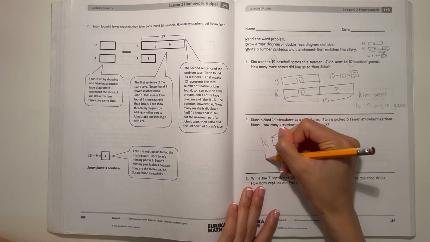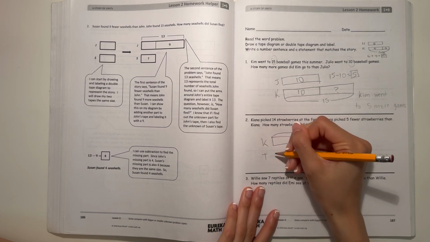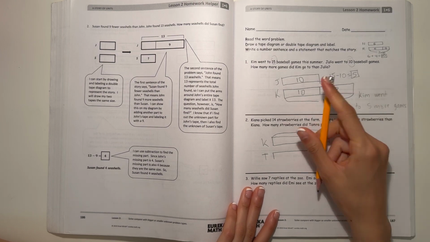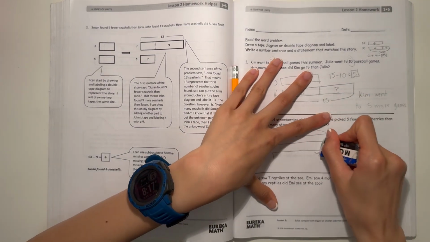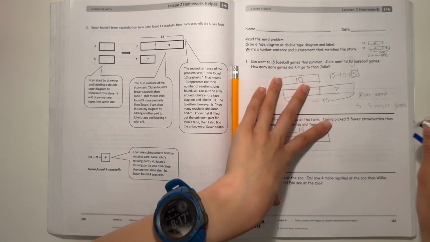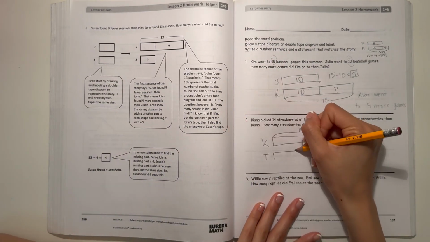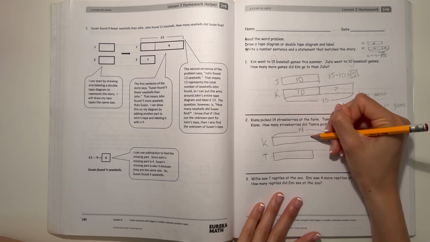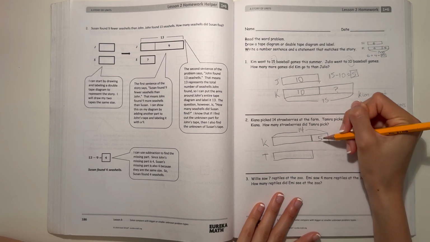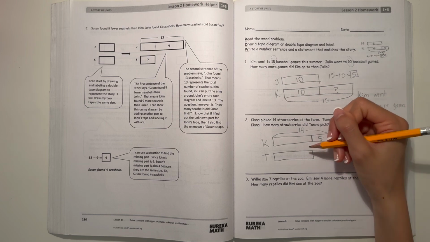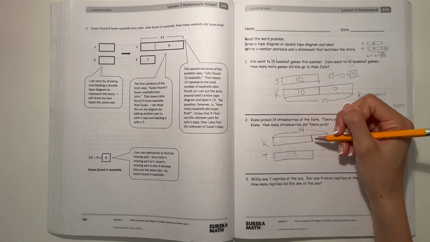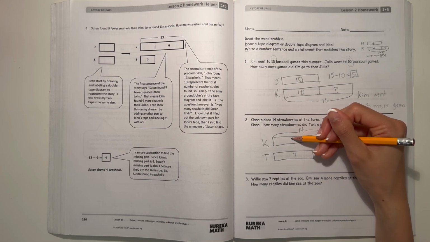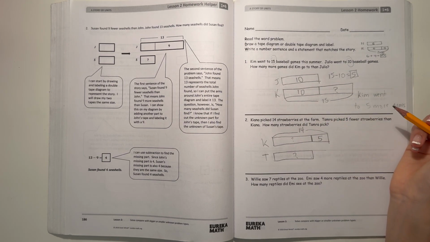And then we know Tamara, not sure how to pronounce it, but Tamara. Actually, let's erase. We know that she picked 5 fewer. So let's see. So she picked 5, this much fewer. So then how many is this? Because if this is 14 and there's 5 fewer, then we have to figure out how much these two parts are.